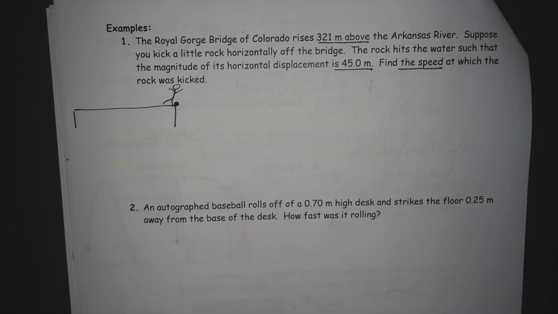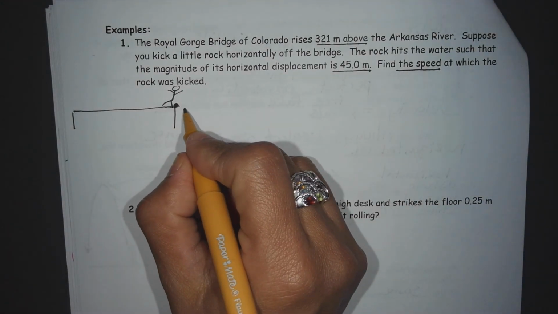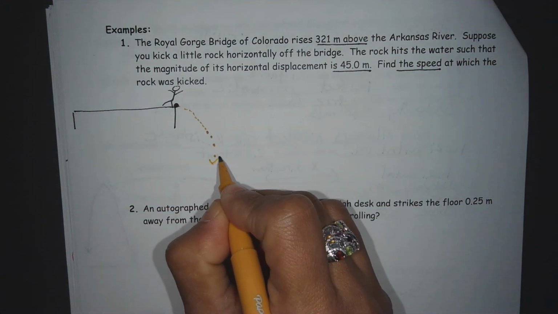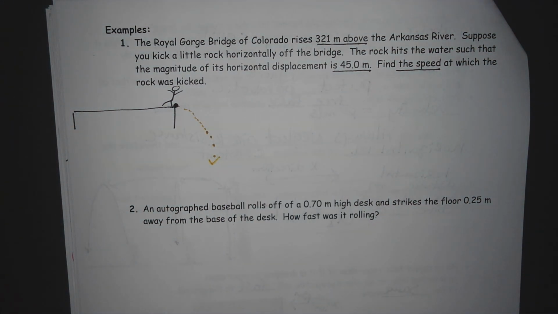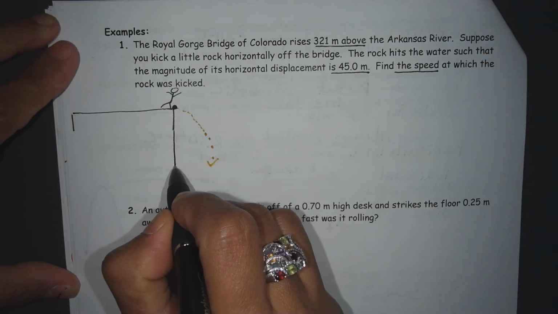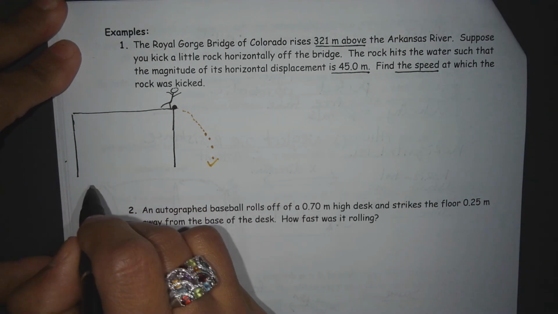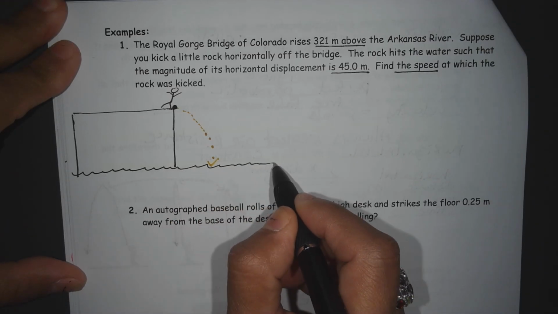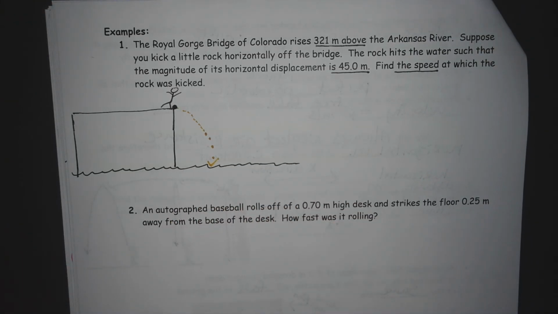Now, obviously, this rock is going to go like this. It doesn't. But remember, my drawings aren't to scale. Maybe it's just the perception of it, because you're so far away. Exactly. And it's so high.